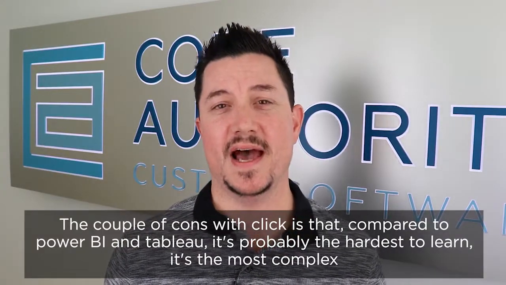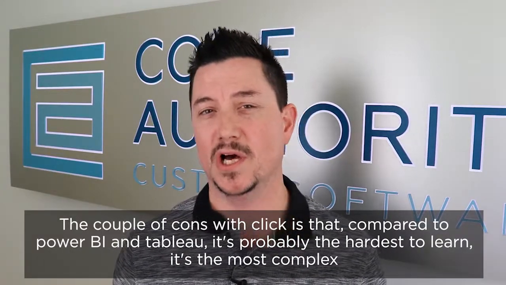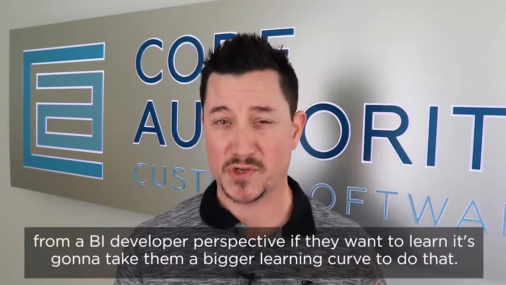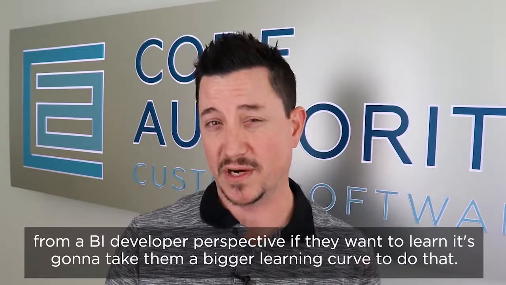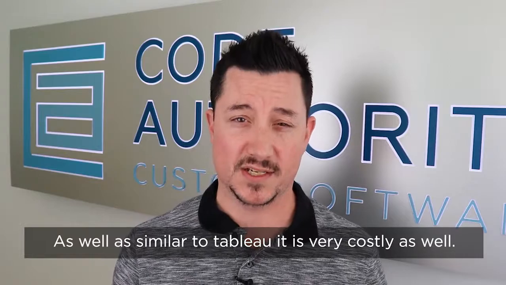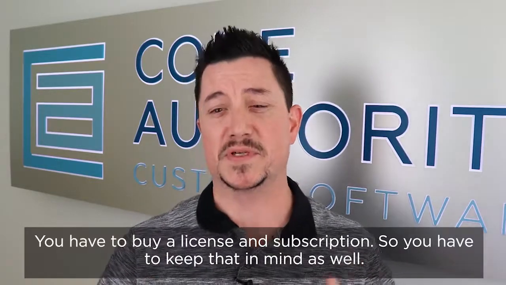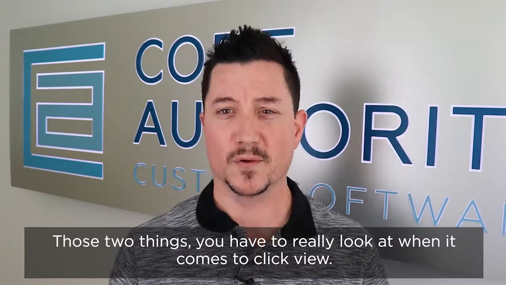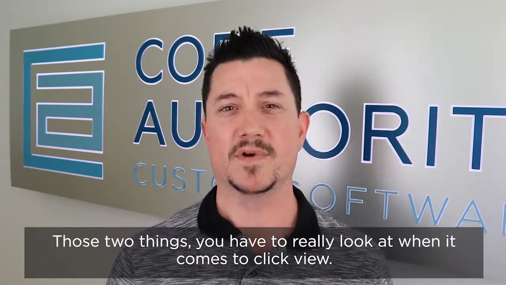The couple of cons with Qlik is that compared to Power BI and Tableau, it's probably the hardest to learn. It's the most complex from a BI developer perspective. If they want to learn, it's going to take them a bigger learning curve to do that. As well as similar to Tableau, it is very costly as well. You have to buy the license and subscription, so you have to keep that in mind as well. So those two things you have to really look at when it comes to QlikView.